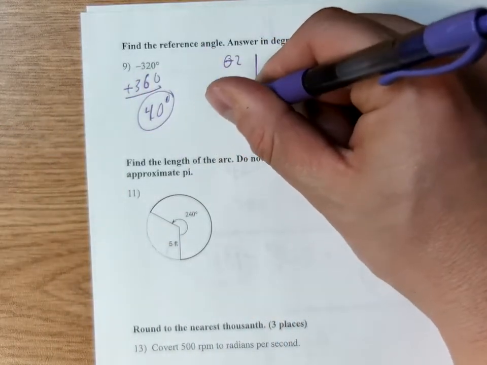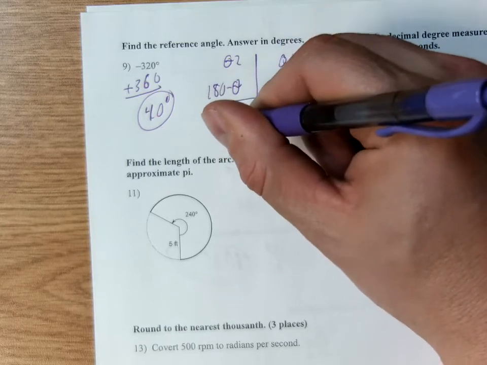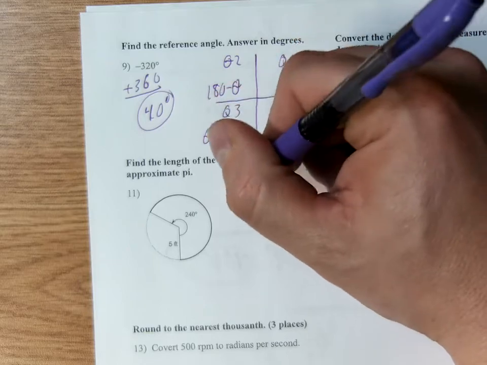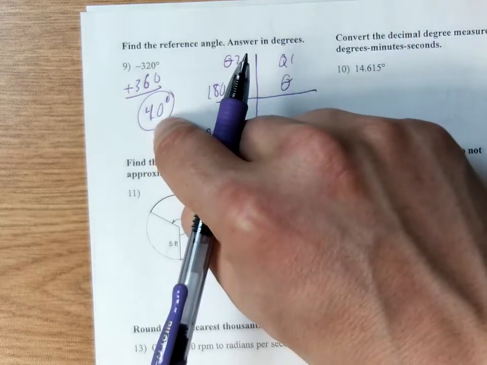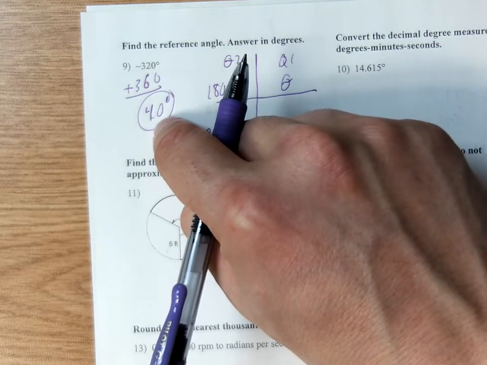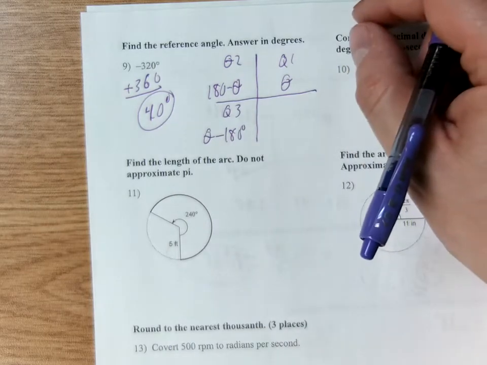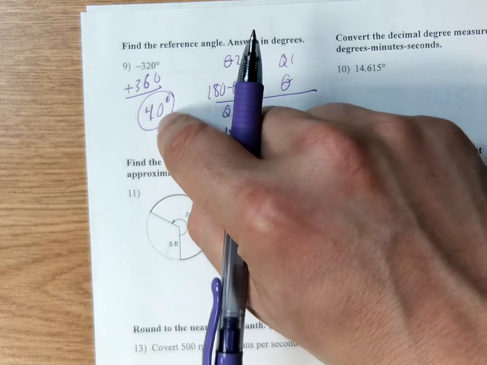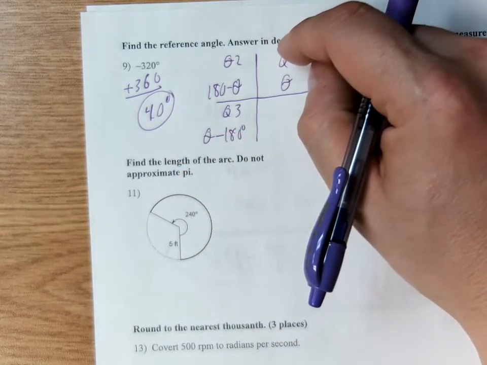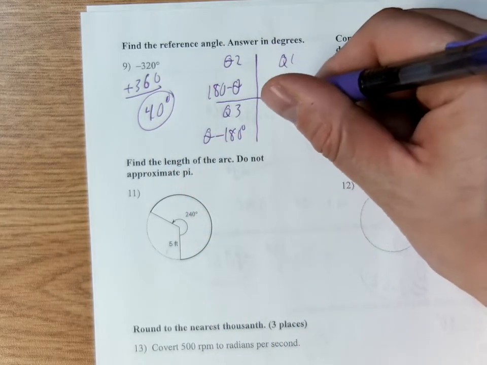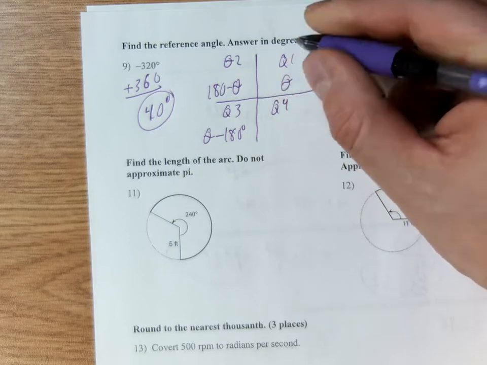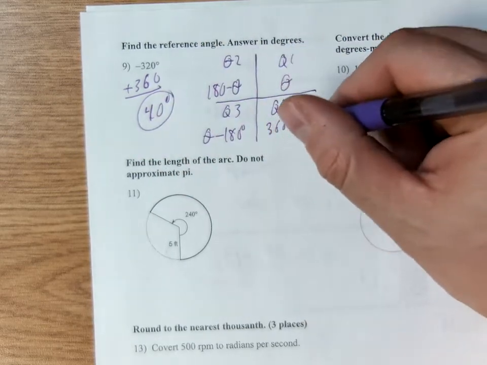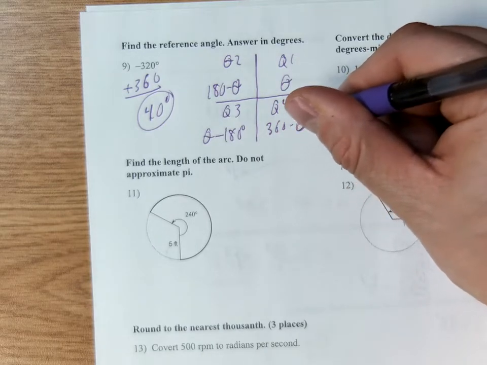But if it's quadrant 2, I would have subtracted from 180. If it was quadrant 3, I would have taken the angle and taken away 180. So if this had been 185, I would have had a 5-degree reference angle. Or if it would have been 250, I would have had a 70-degree reference angle. And if it had been a quadrant 4 angle, I would have taken 360 minus the angle. So if it would have been like 315, it would have been 45. Just keep that in mind.